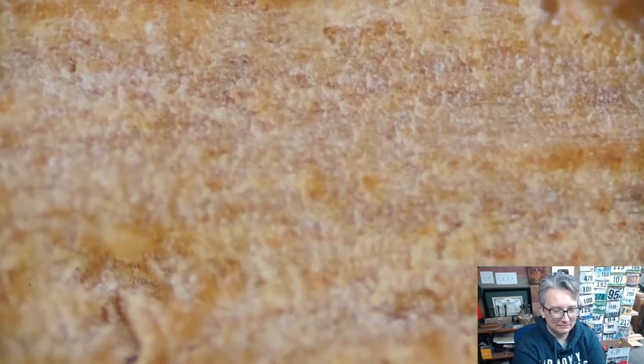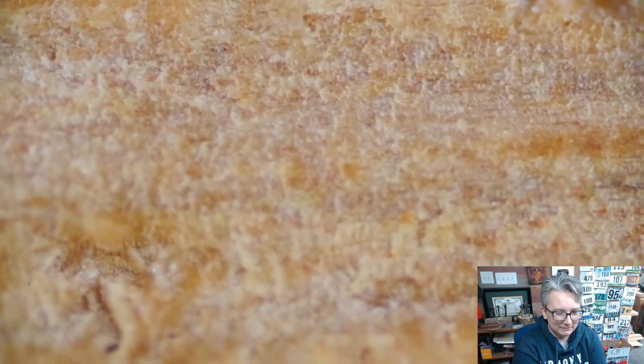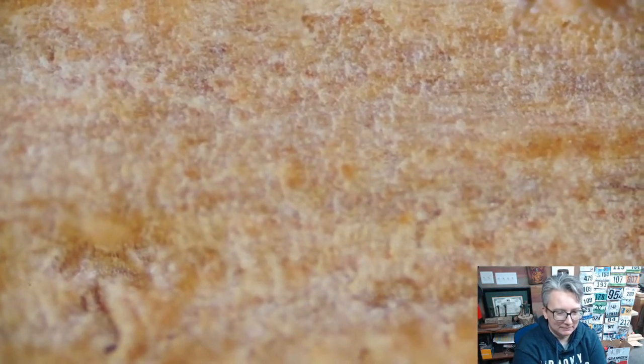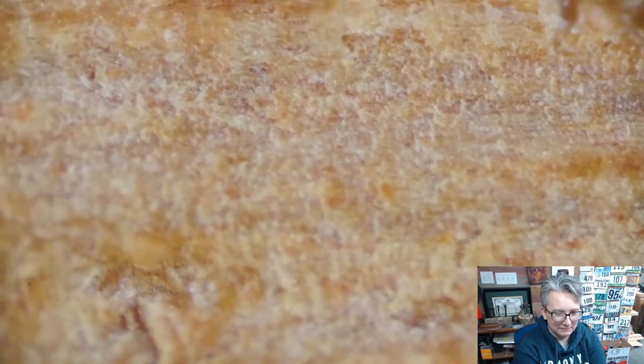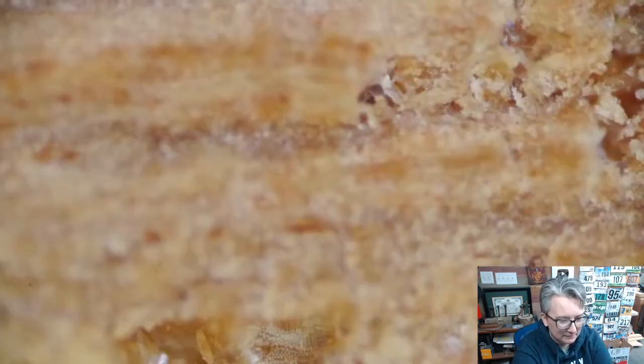So that's what the scraping looks like. You don't get quite as much of the lines you get with the plane because it basically tears off the top surface. So you get a very different surface texture from the scraping than you do from the planing. You don't get those lines running with the grain as much. That's one of the reasons why you can go across the grain, because you get that more roughed surface.